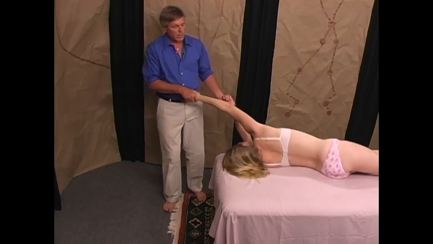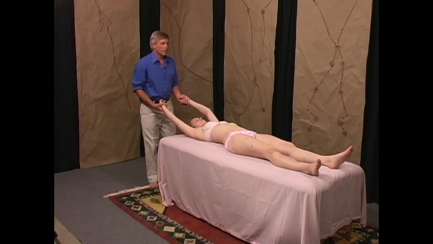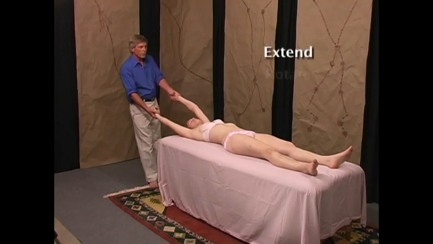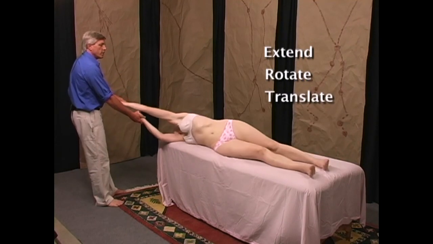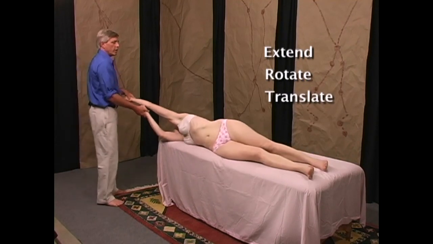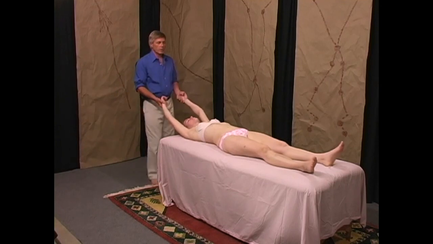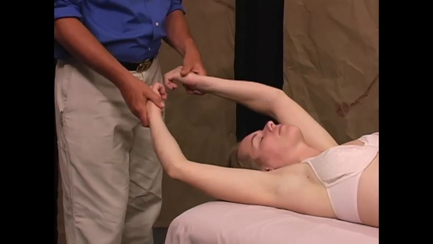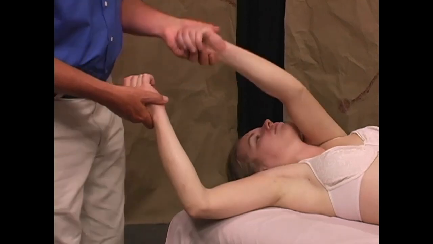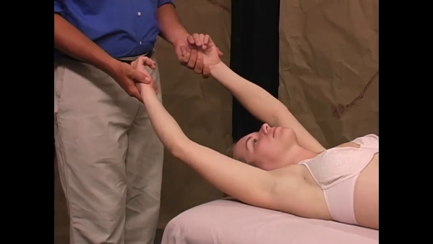So you can see her foot doing a medial rotation, same as her arm. We sequence that right down through her body. Arm to shoulder, shoulder to upper ribs to middle ribs and lower ribs, and lower back, hip, leg, foot. Beautiful.